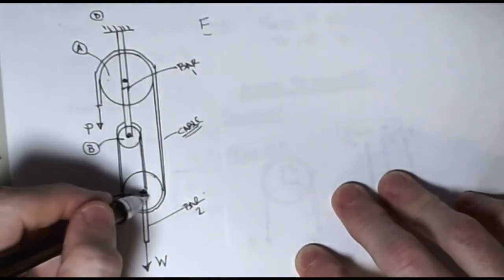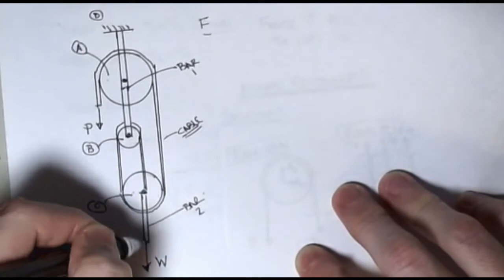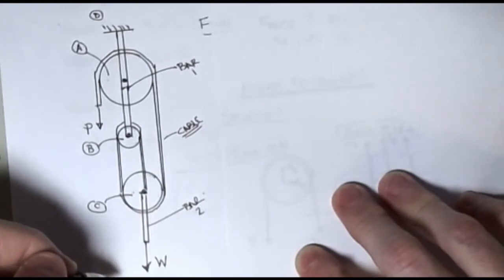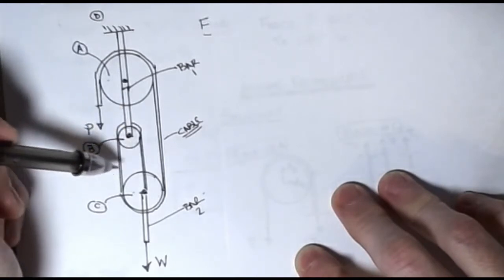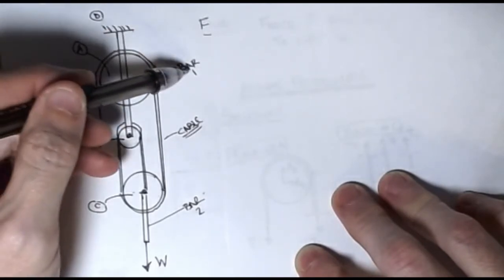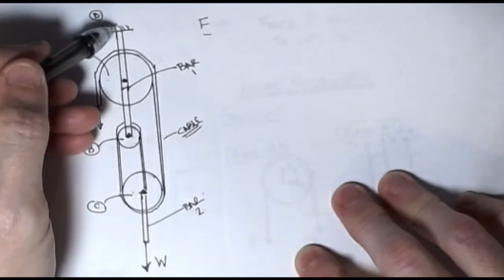At C, I have a bar on which a weight is hung, so this is some sort of lifting apparatus. In order to keep this thing from collapsing on itself, I also have a rigid bar, my bar number 1, that is fixed at the ceiling.